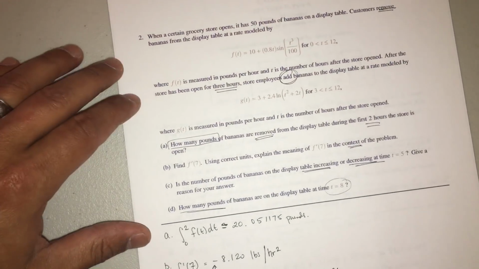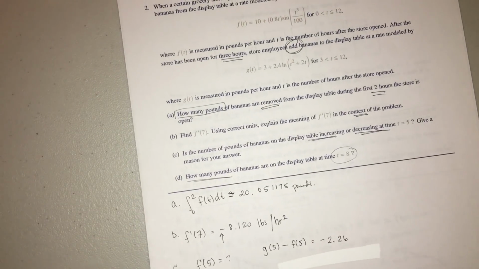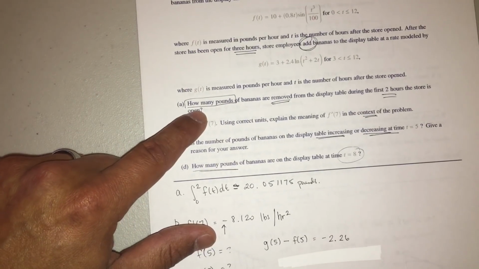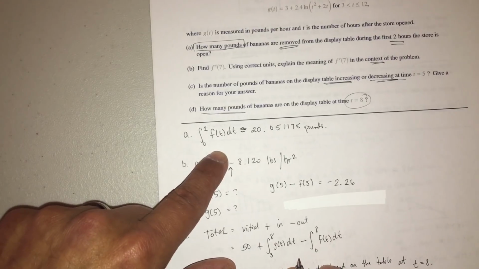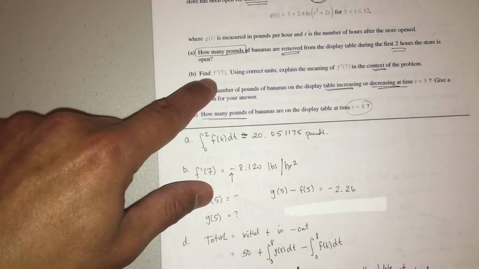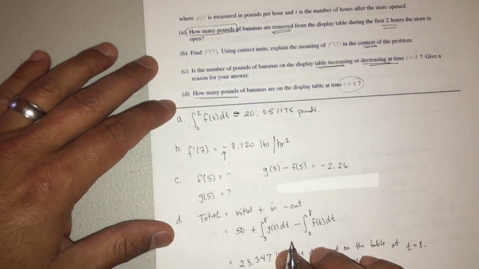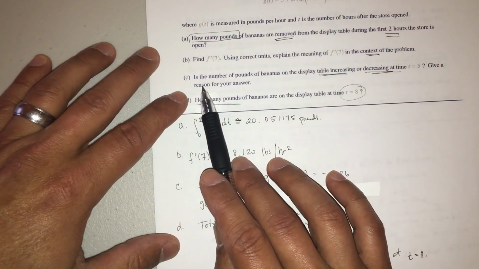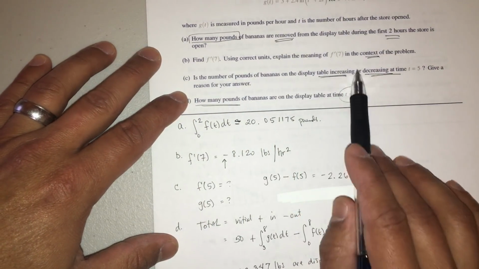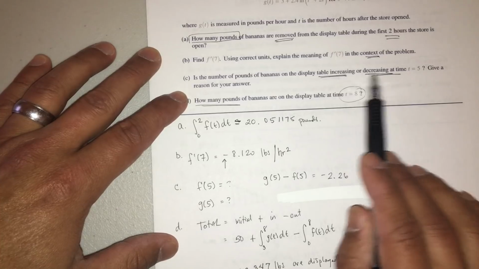2017, the rate accumulation question again. How many pounds of bananas? Integral. There you go, from 0 to whatever. F prime of 7, how do you do that? This is the question I was talking about. Is the number of pounds of bananas increasing or decreasing? That seems to come up a lot.